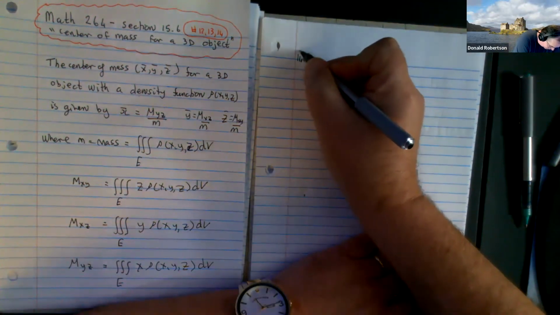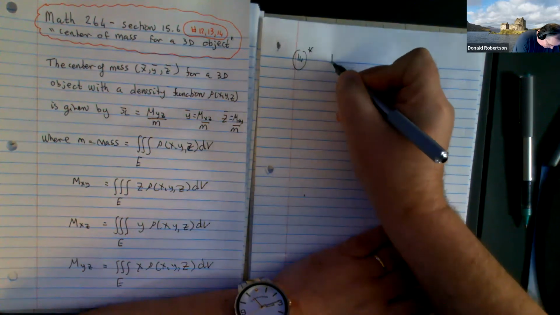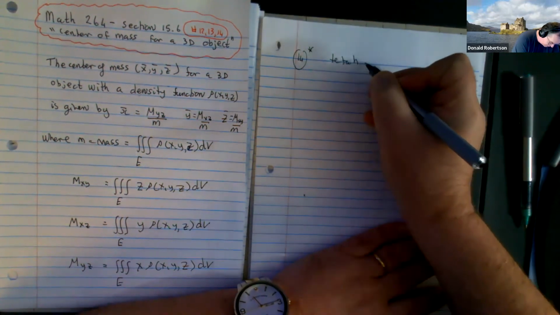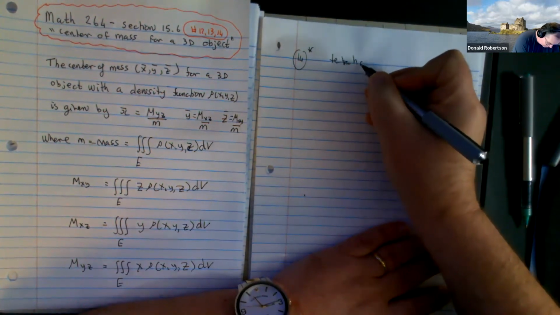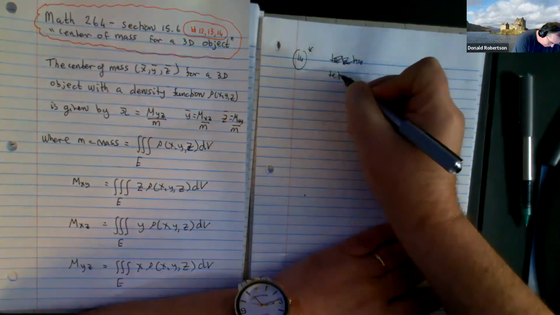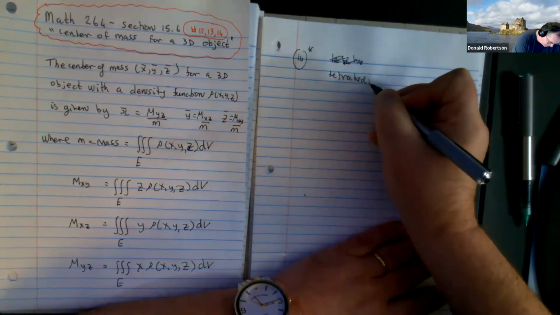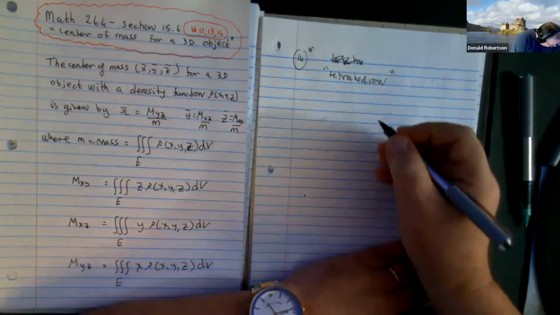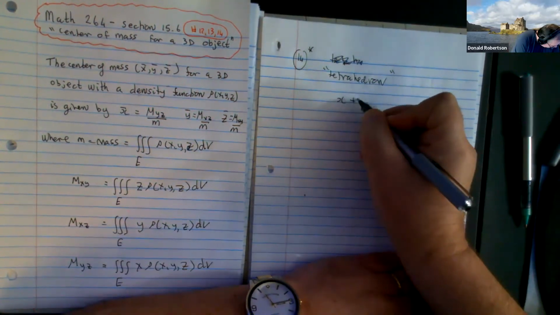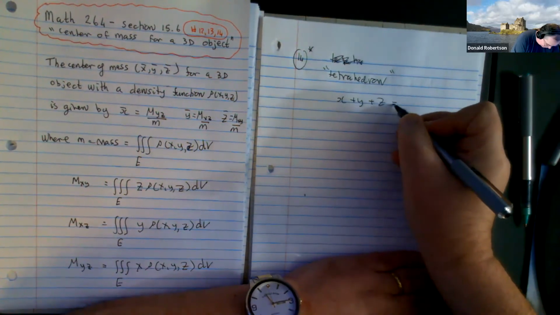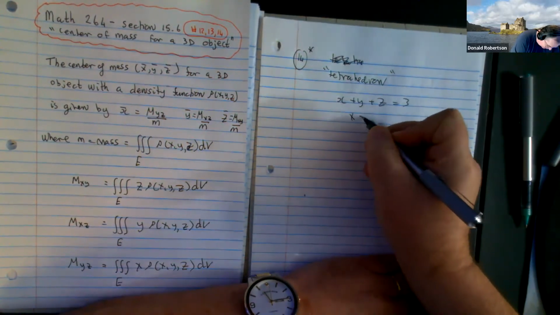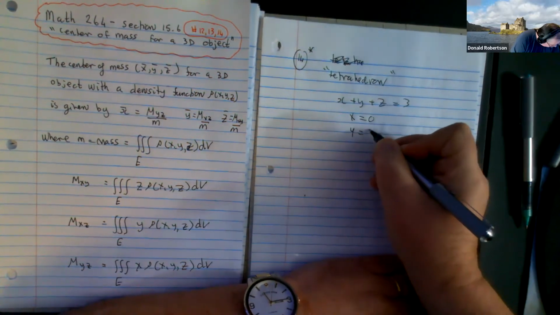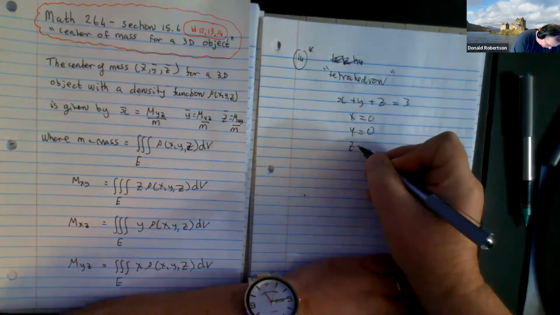But here is 14. They tell me it's a, I can't spell it, tetra, try again. Tetrahedron. There we go. And it's formed by this plane and x equals 0, y equals 0, and z equals 0.